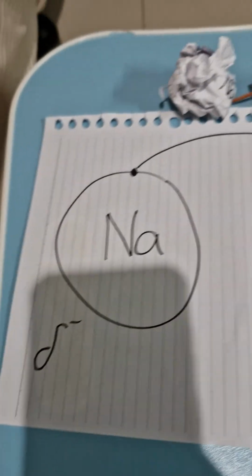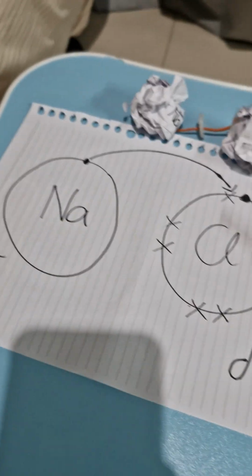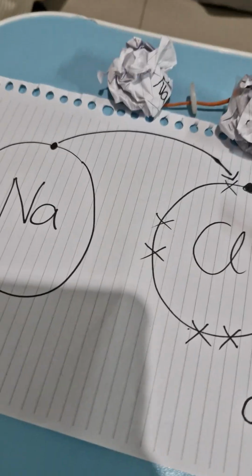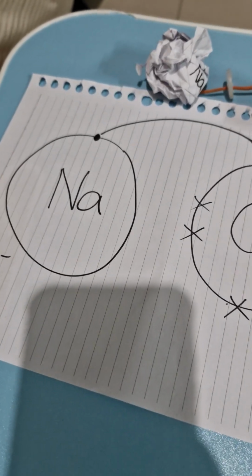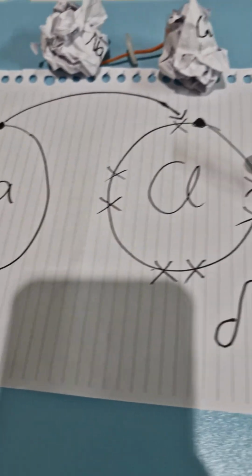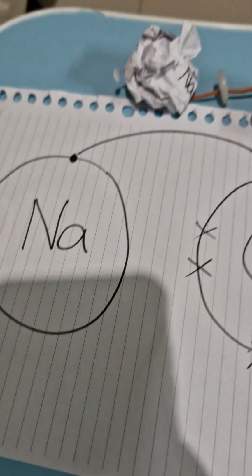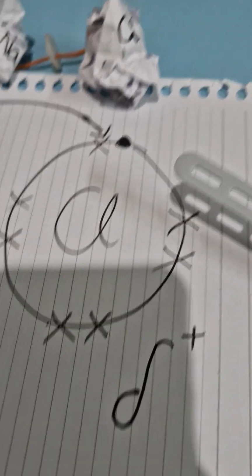Okay, so how is this related to electronegativity? What exactly is electronegativity? It is how strongly an atom attracts electrons. So low electronegativity means that it gives away electrons easily, and high electronegativity means the opposite. It does not give away electrons easily.